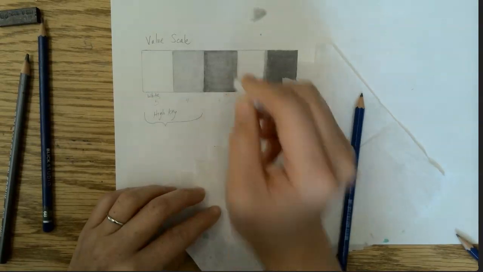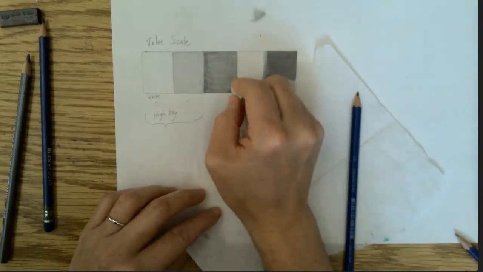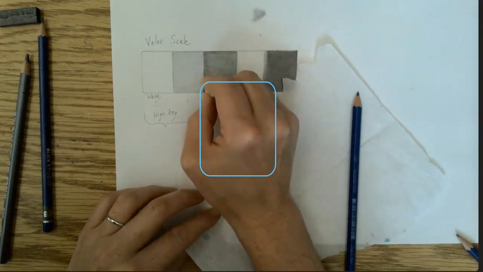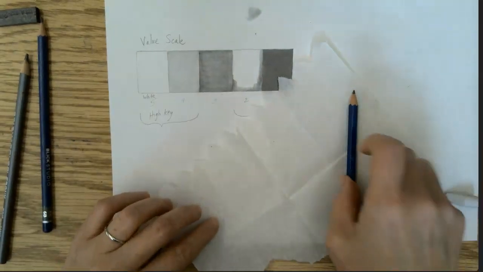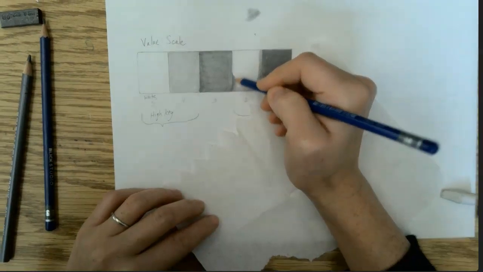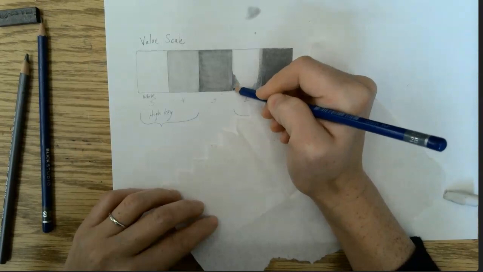So I'm just using my eraser on the 3 side of the line. So again, almost stippling or hatching with that on the 3 side. And then pressing a little bit harder, going a little bit darker on the 2 side.